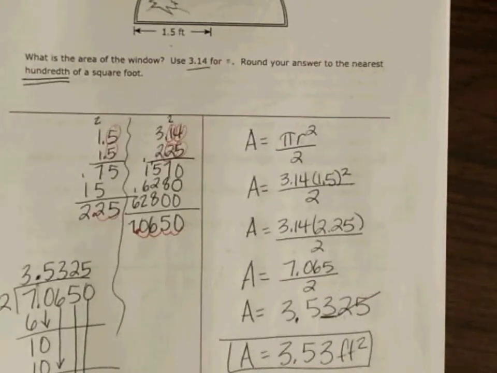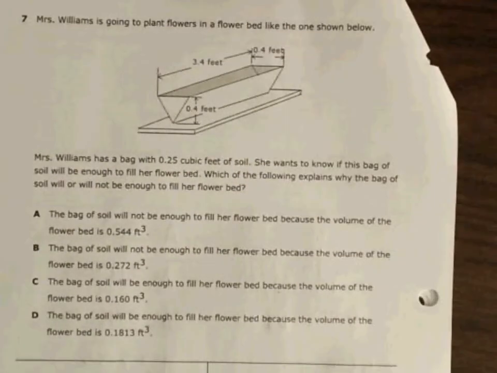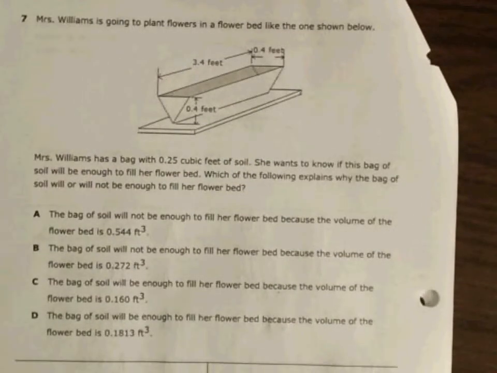Okay, so now we're going to do problem 7. Mrs. Williams is going to plant flowers in a flower bed like the one shown below. So you need to know what that is and what shape. We know that that is a prism, and then what shape are the bases? To be specific, it is a triangular prism.